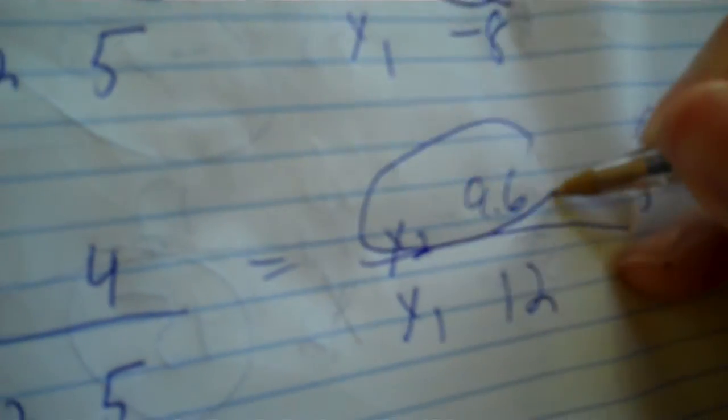Okay, next one. x1, x2, y2, y1. So the x, you got 4 and 5. For y1 you got 12, so we take 4 times 12, which is 48, divided by 5. 9.6 is y2. And that makes sense because if you compare, remember inverse, the x's went up but the y's went down. Okay, that's how that's going to work.